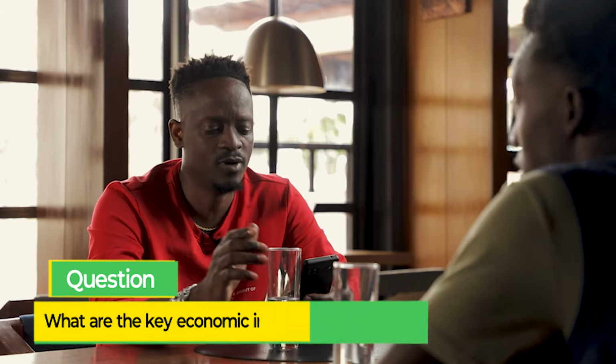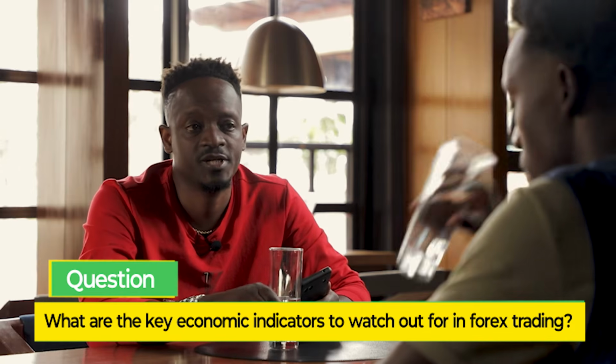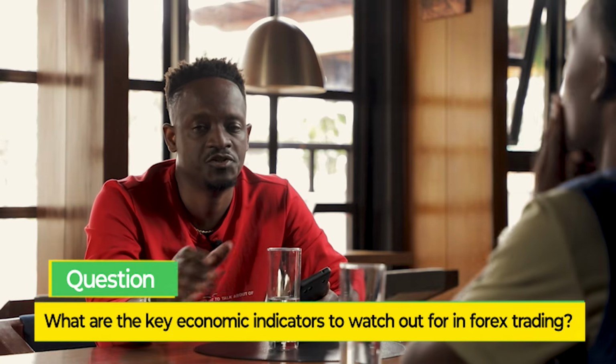So you're going to use your stop loss, and then you take profit, and you're minimizing your risk. Interesting. Yes. What are the key economic indicators to watch for, especially in forex trading?